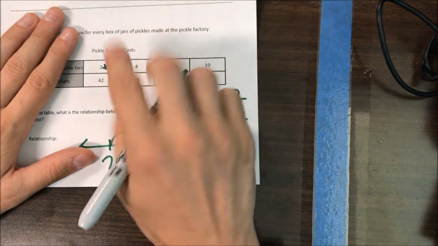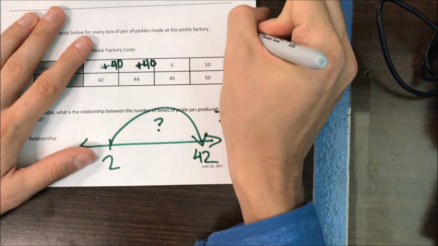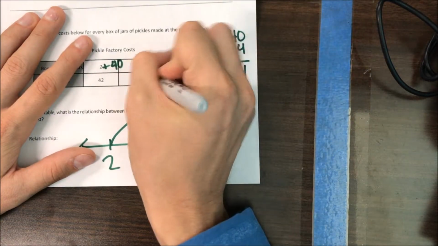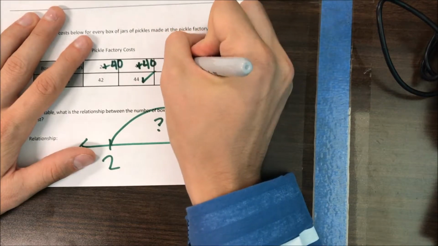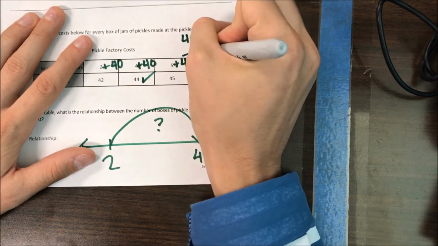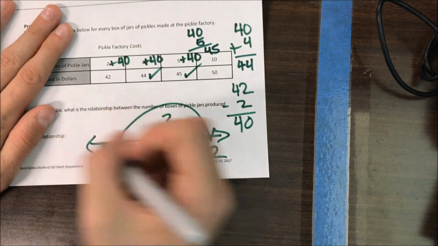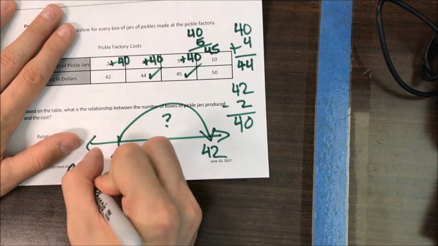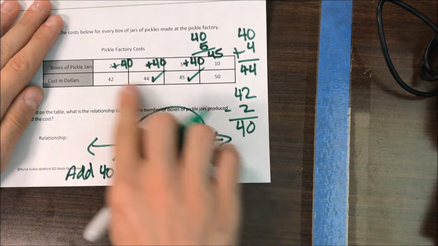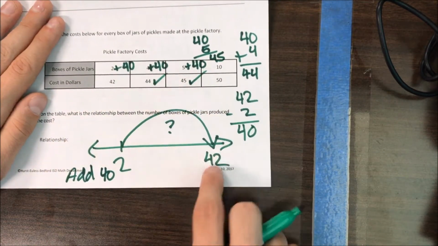And so now I'm going to test it. I'm going to put 40 here with 4. And so I've got 40 plus 4, and I get 44, and it matches. So I'm going to try it one more time. 40 plus 5, and I get 45. So it works. So we know the relationship for this is to add 40. So now I know that my rule, my relationship is to add 40.